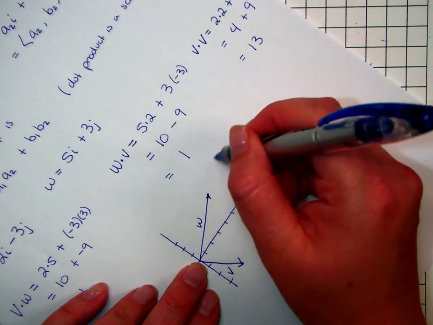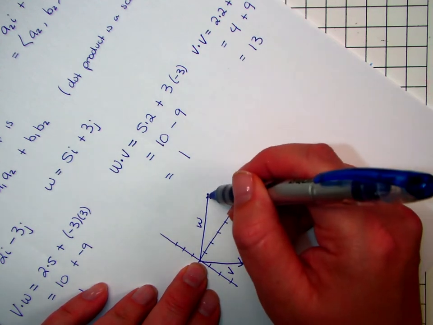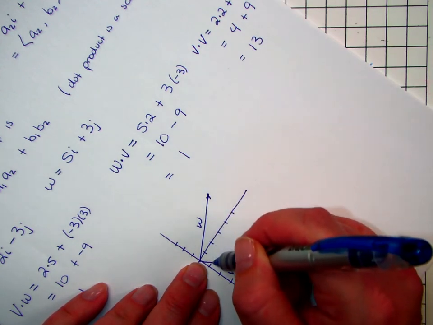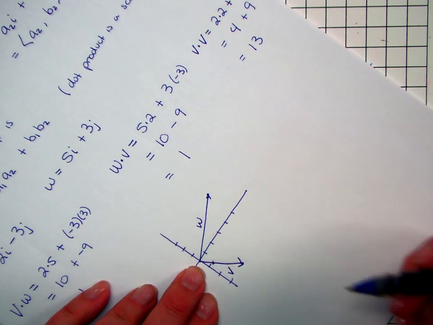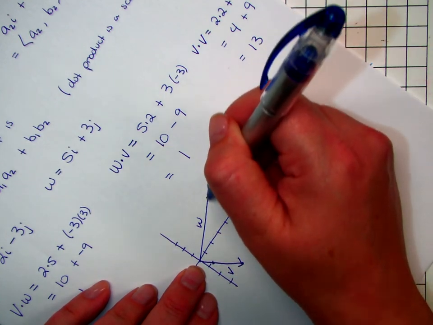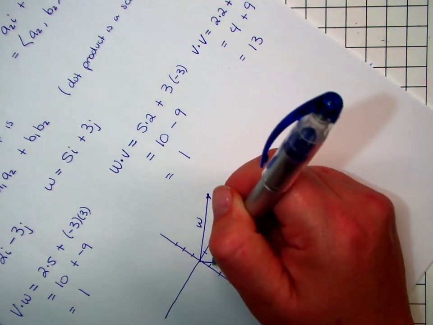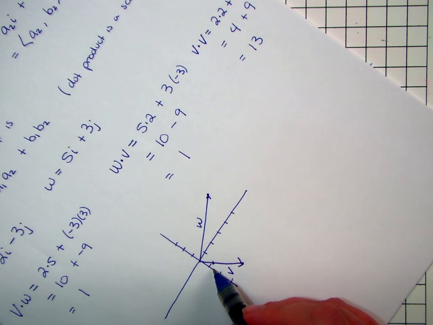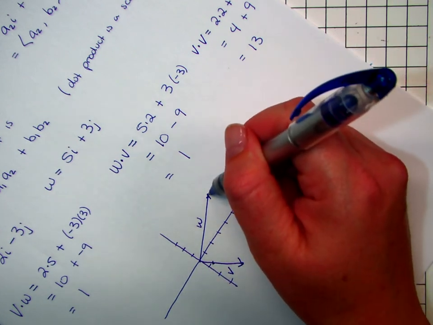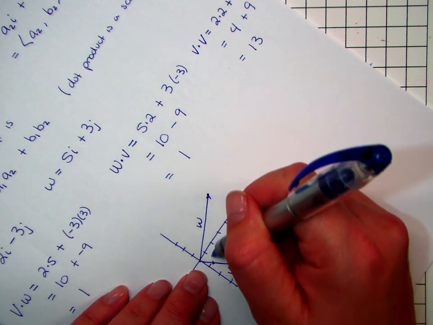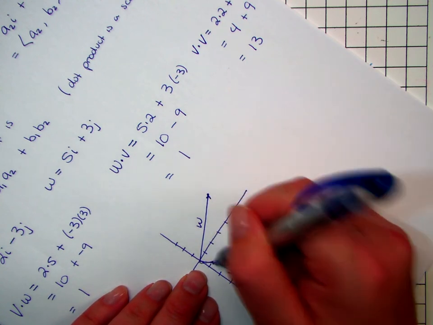So we have a light source up here, and the shadow is going to cover just this much of the vector. Well, it turns out the projection of w onto v is only 1 unit long. So if there was a light source directly above and there was a shadow below it, the length here would be 1.